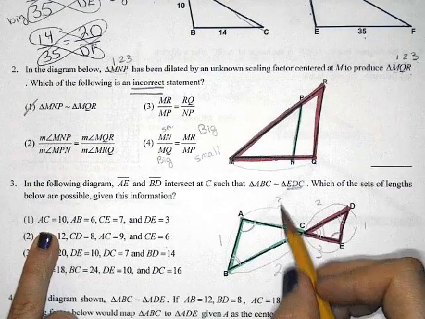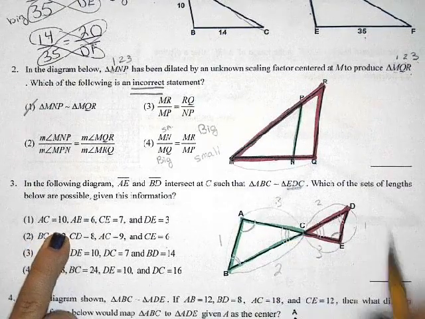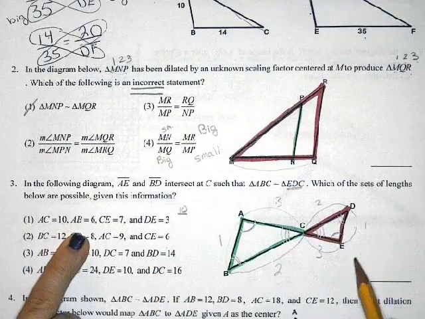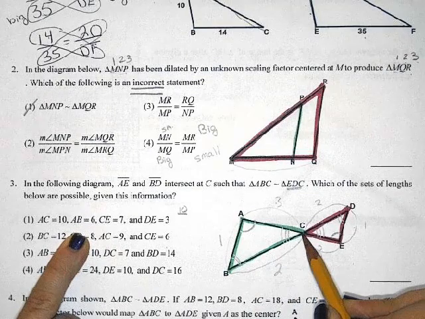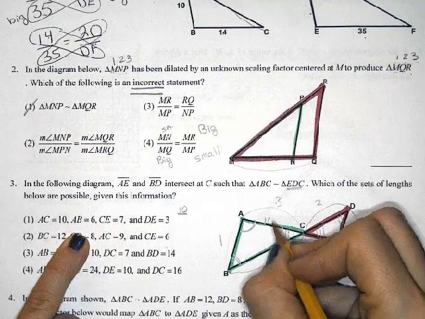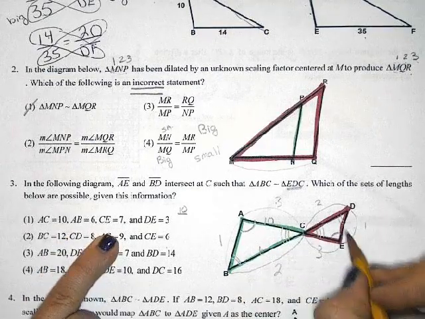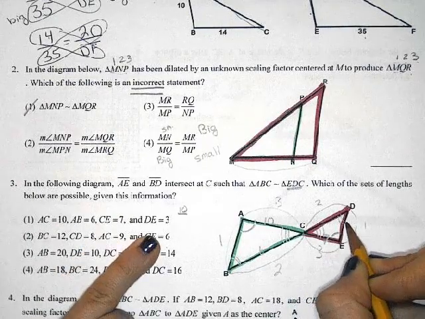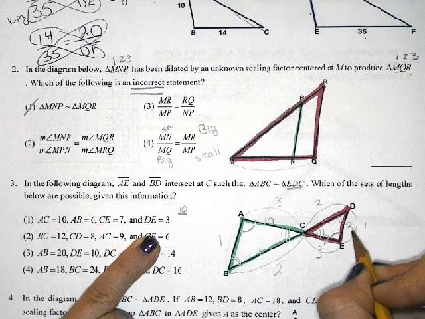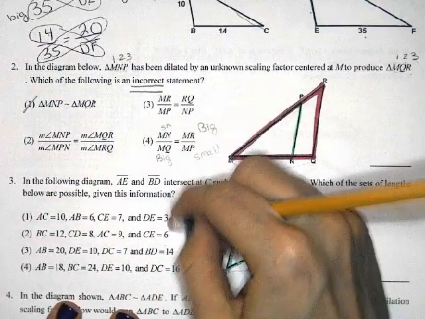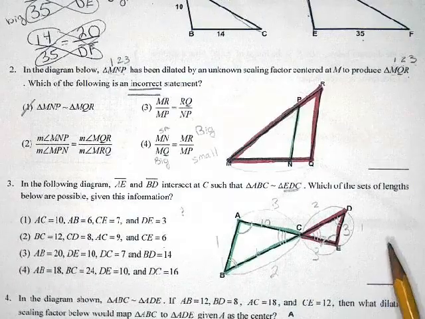So AC is 10. That's the big. So that would be 10 over AB, which is 6. So we have 10, 6, CE, C to E was 7, D to E is 3. What you want to do is set up proportions and see if they match. Set up your proportions and see if they match.